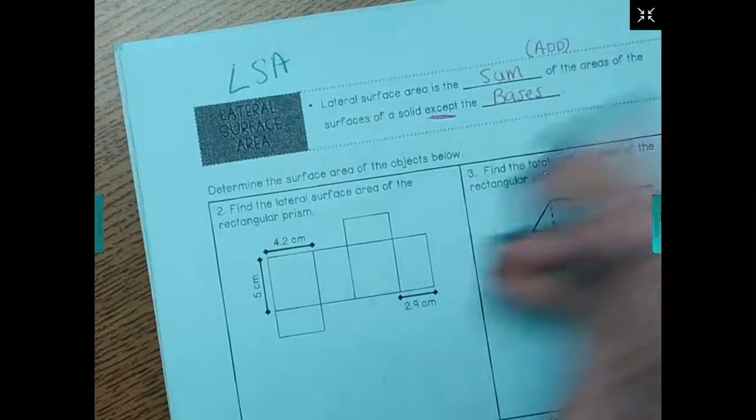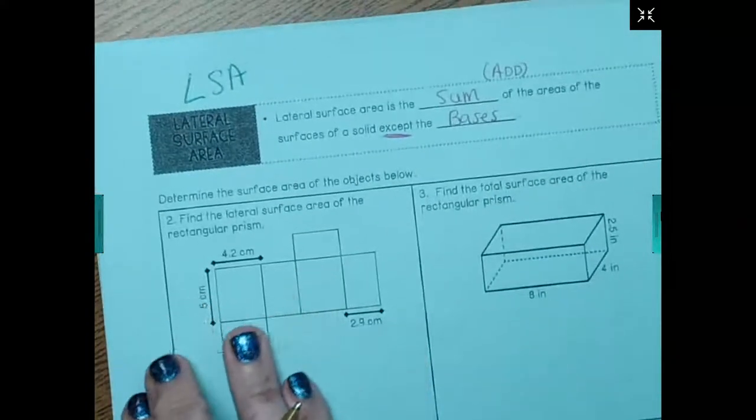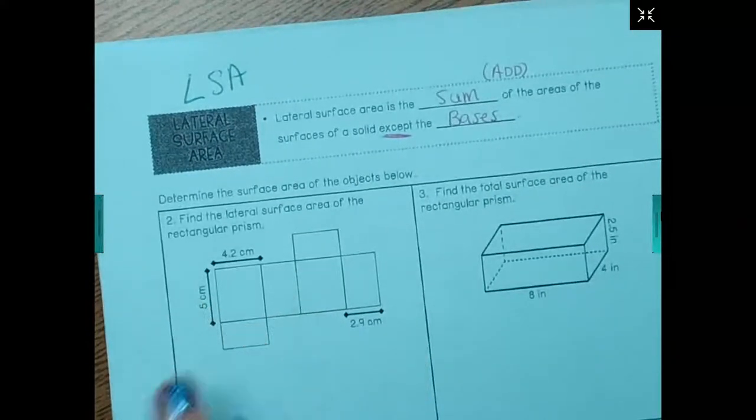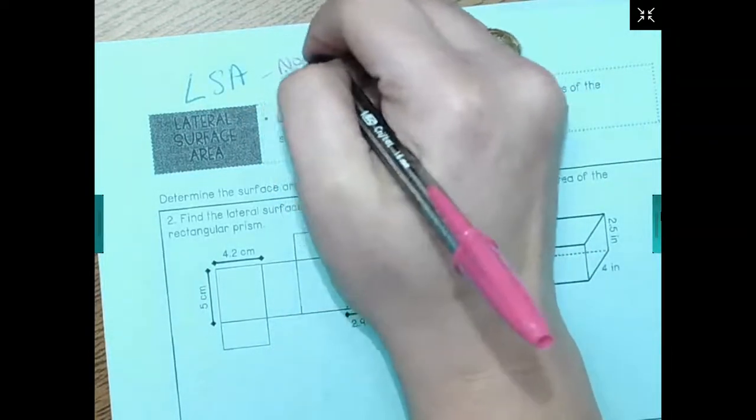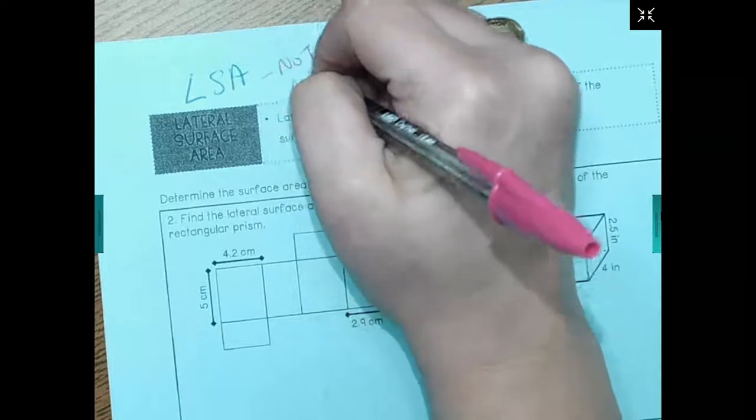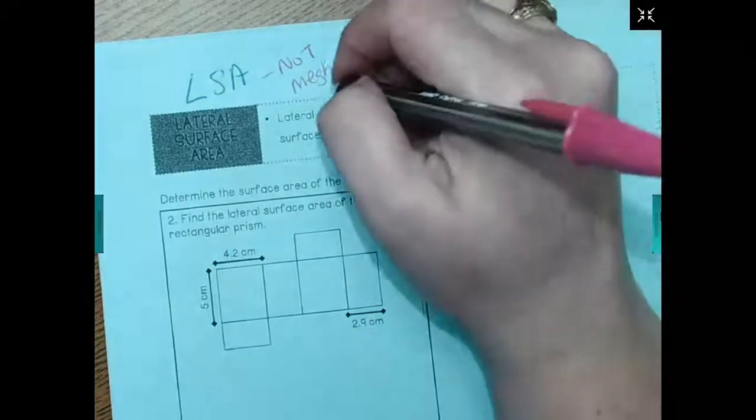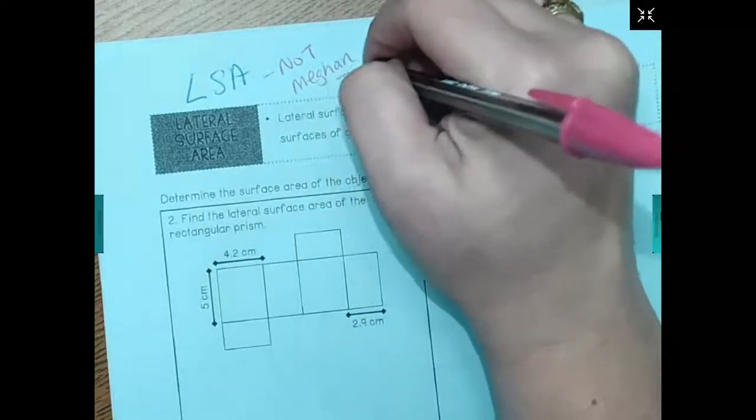Okay, LSA is the opposite of Meghan Trainor. Meghan Trainor is all about that base. LSA says, no thank you. I am not. Is that too old of a song for y'all to reference? Do y'all know that song?